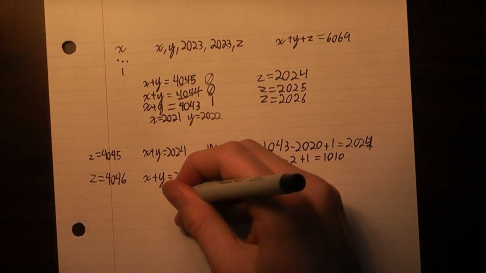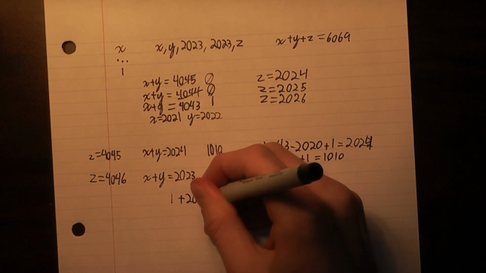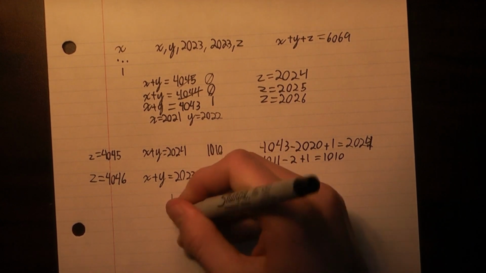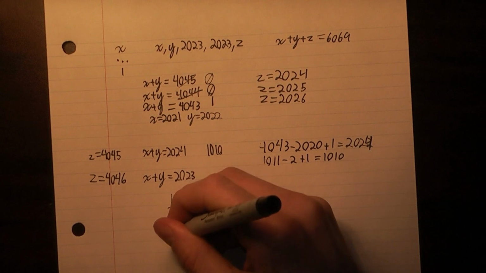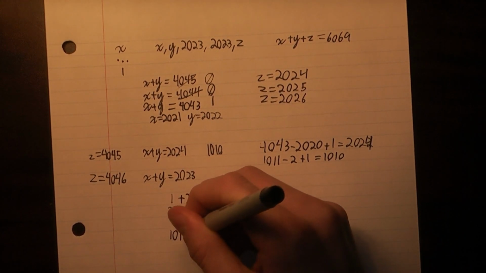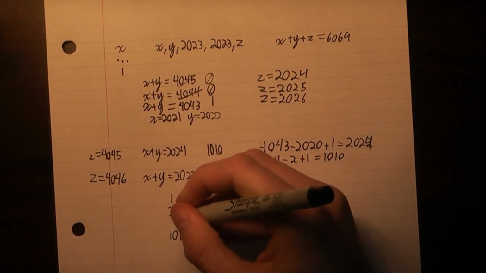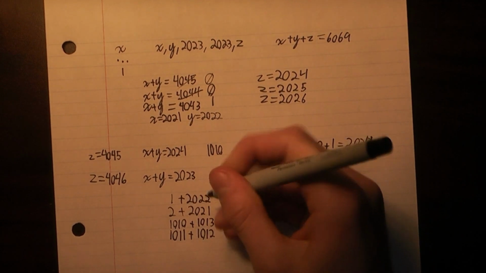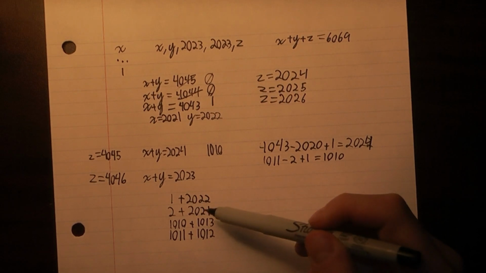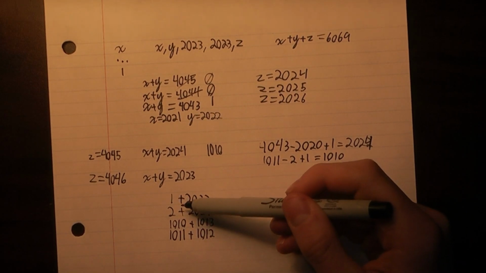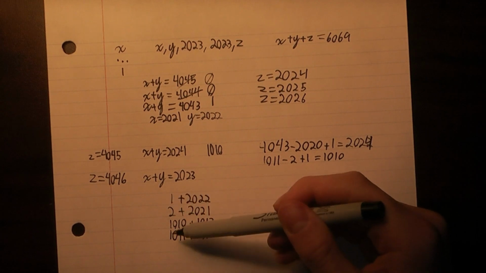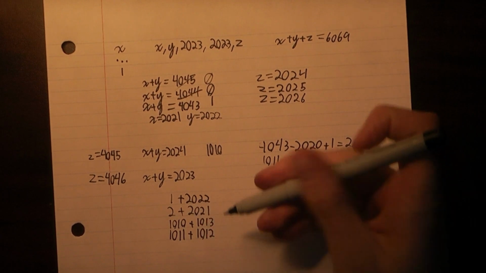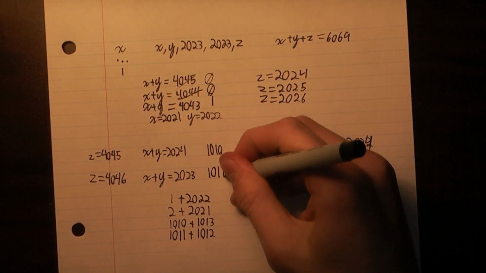So 2023 can be made by doing 1 plus 2022, 2 plus 2021, all the way down to 1011 plus 1012, 1010 plus 1013. So all these add up to 2023, and so does every single number in between 1 and 1011. So that means there's 1011 combinations here.